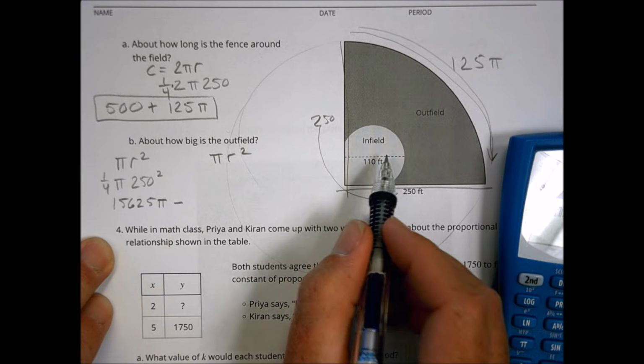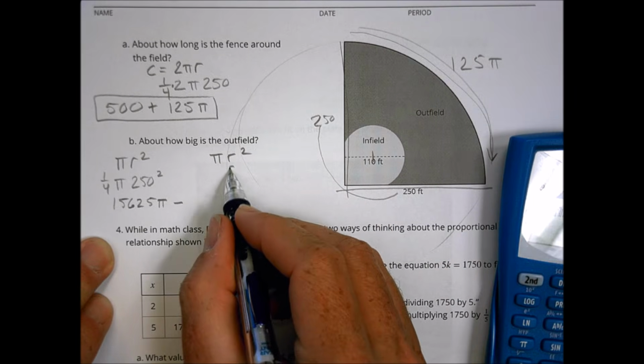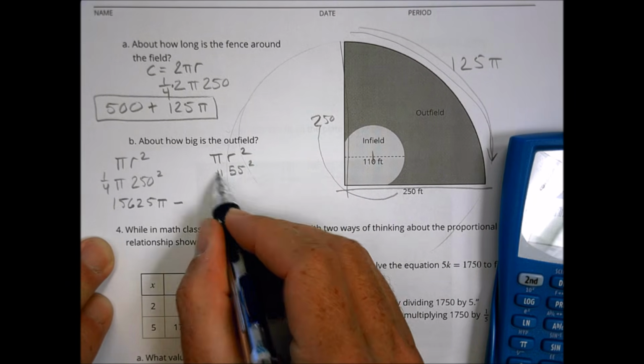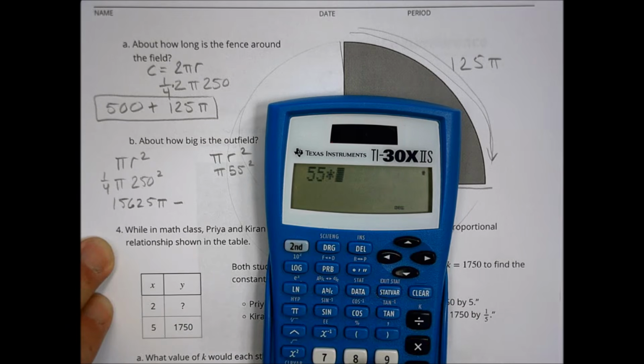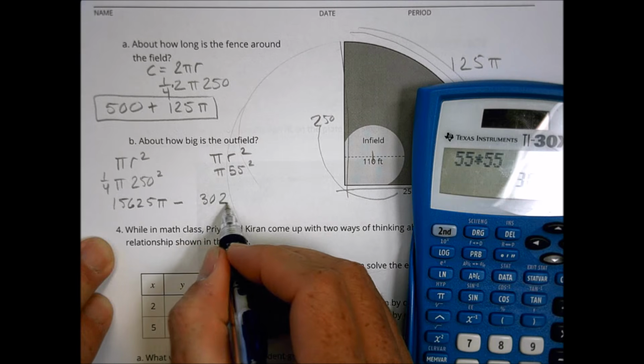Now my radius here would be half of 110. Half of 110 is 55 squared. So we do 55 times 55, and that gets me 3,025 pi.